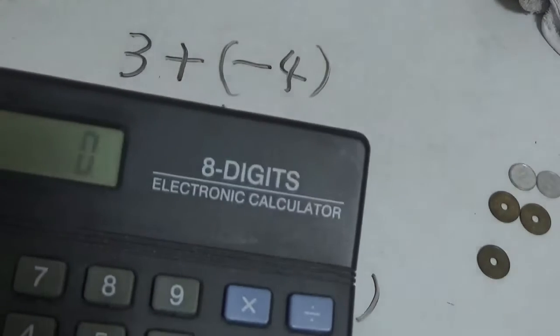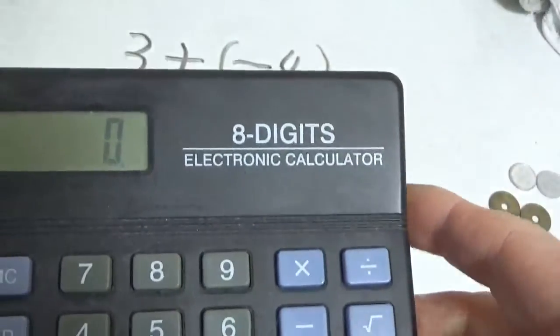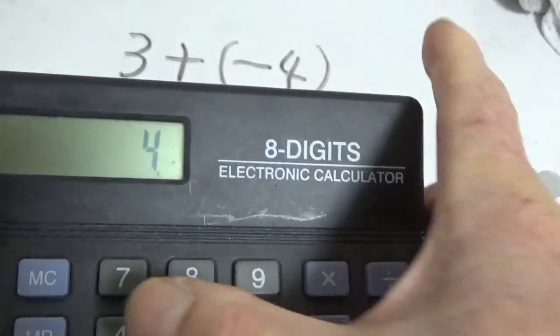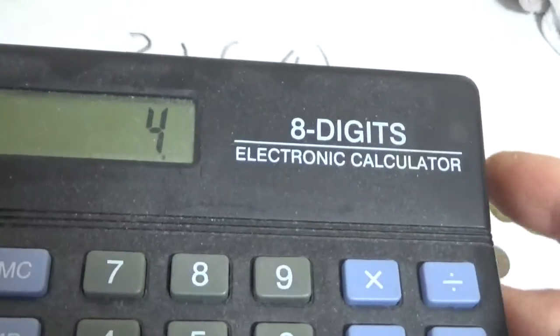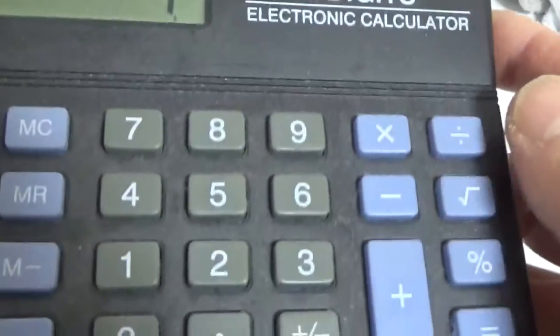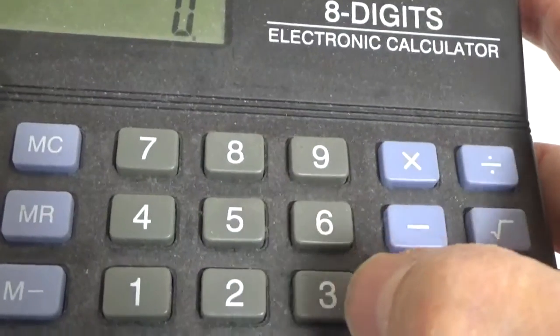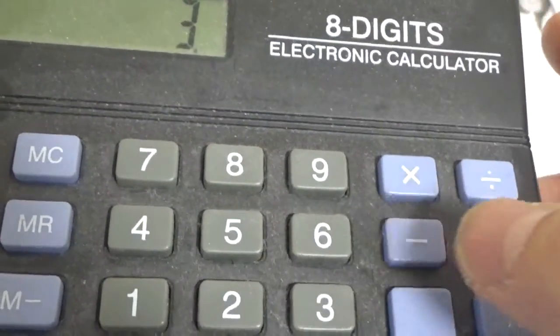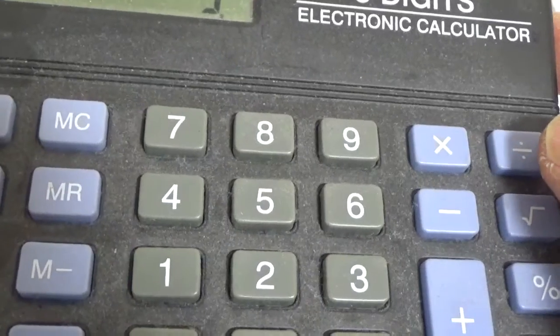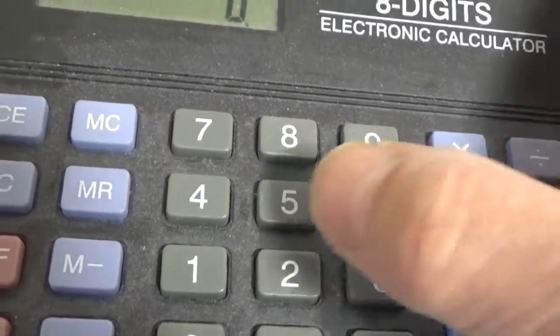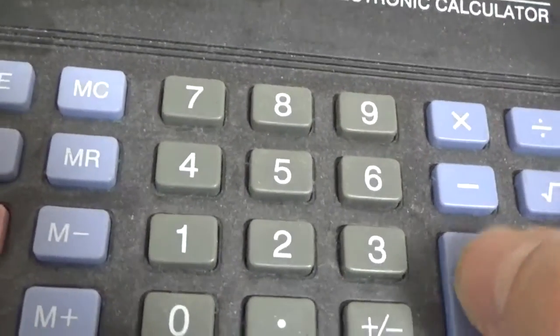Let's try by calculator. Sorry, made a mistake. 3 plus, sorry, made a mistake. 3 plus.